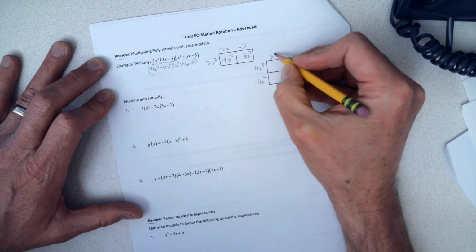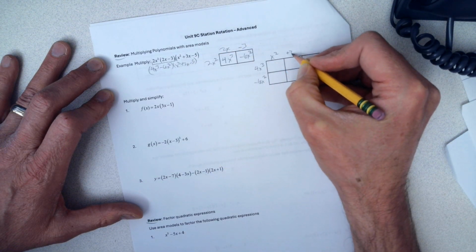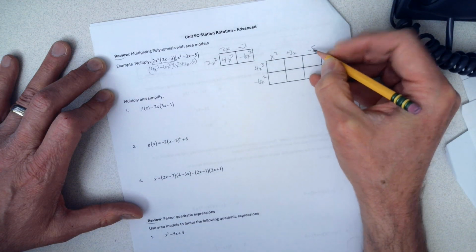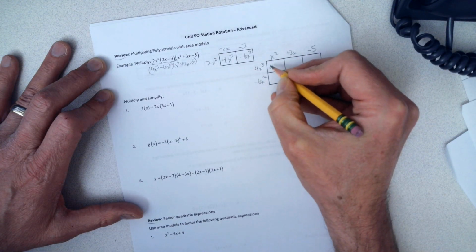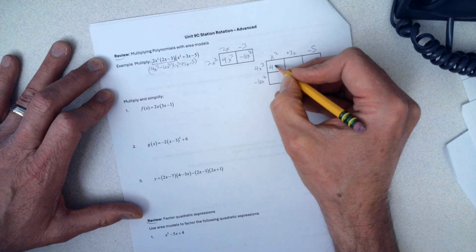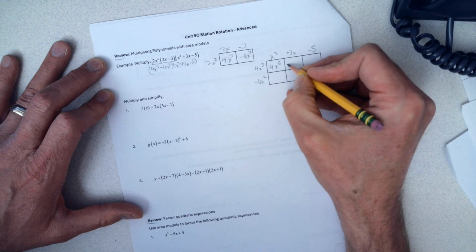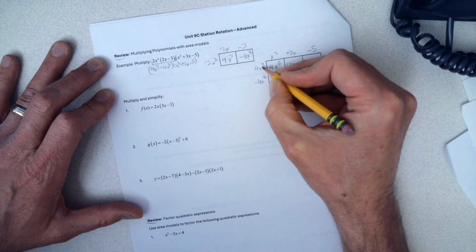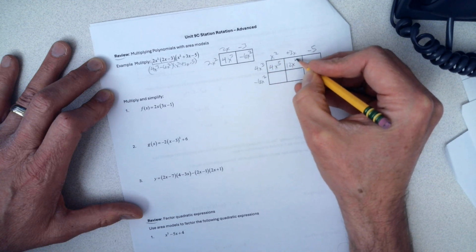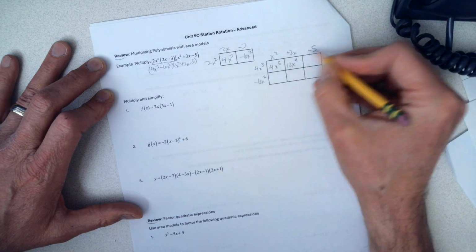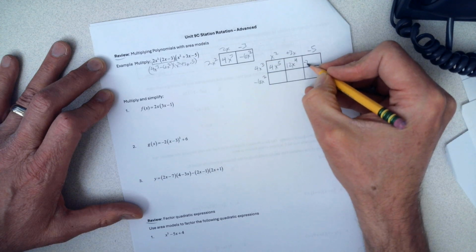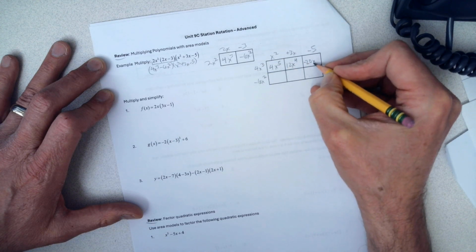My trinomial was the x squared plus 3x minus 5. So that gives me a 4, 3 x's from there, 2 from there is x to the 5th. 4 times 3 is 12. X, 3 of them there, 1 of them there, that's 4. X to the 4th. 4 times negative 5 is negative 20.